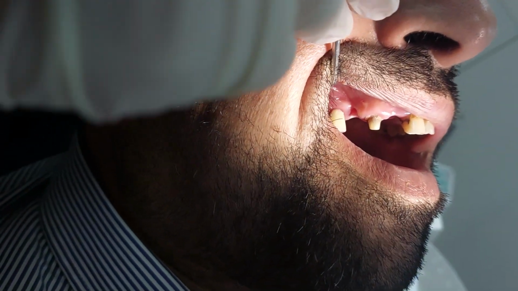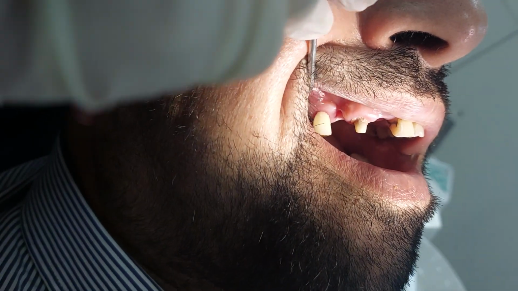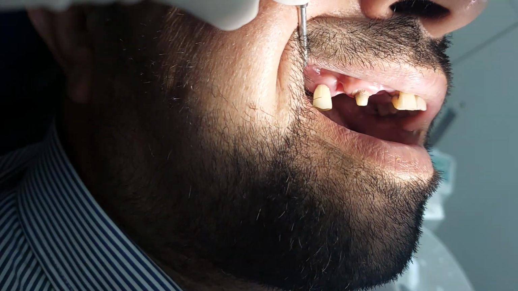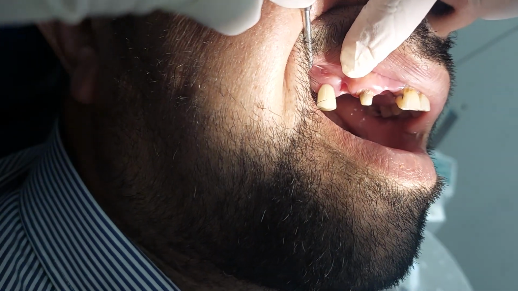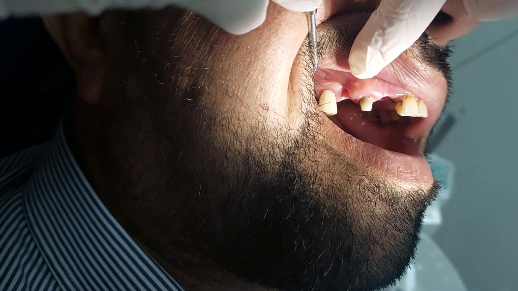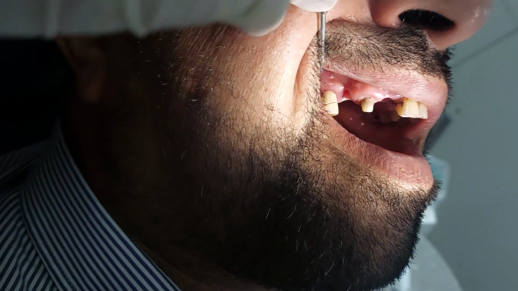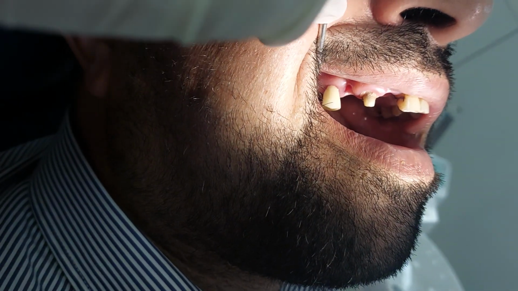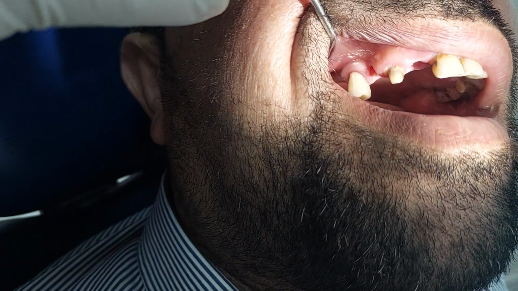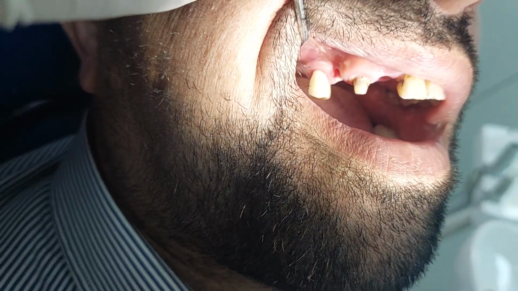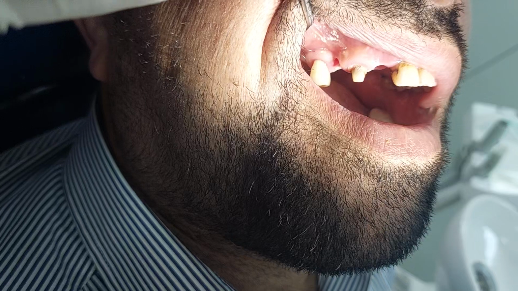Okay. Where was the recent extraction? This was another reason why I'm filming this video. Where was the recent extraction? This one, the 4. Okay, it seems that they had a fracture of the buccal plate as well. It was a traumatic extraction. And what about the extraction of the lateral? It's also recent, more than 1 month. Okay, what options do you have for this?